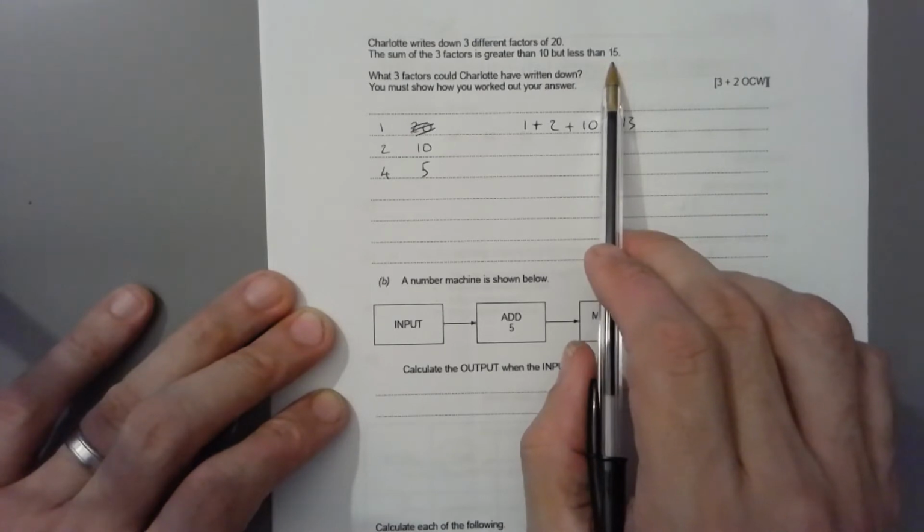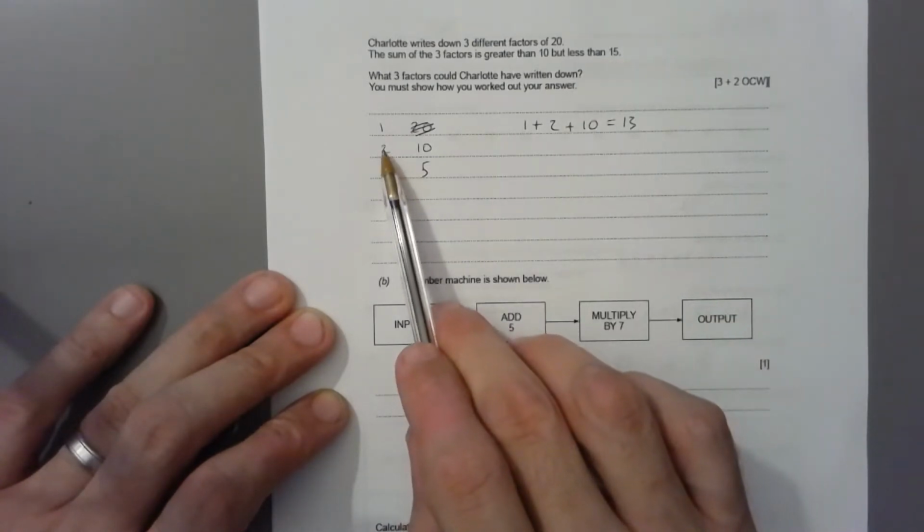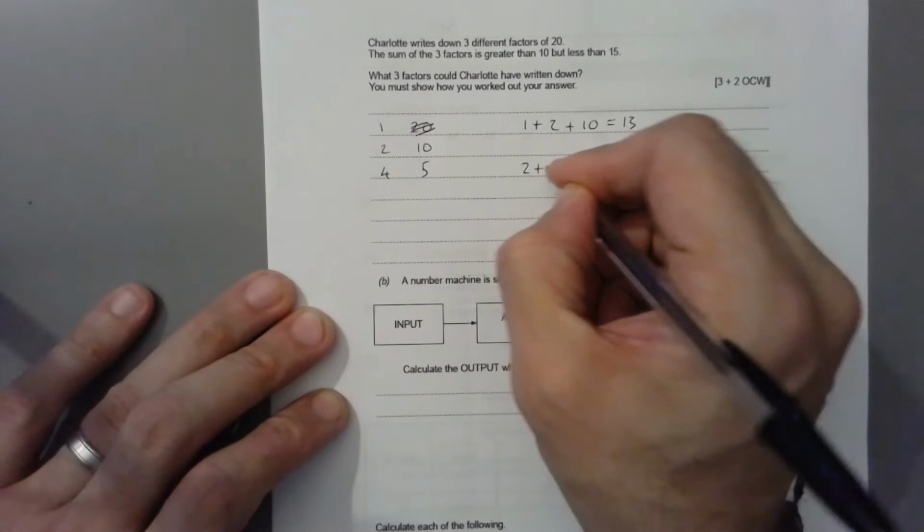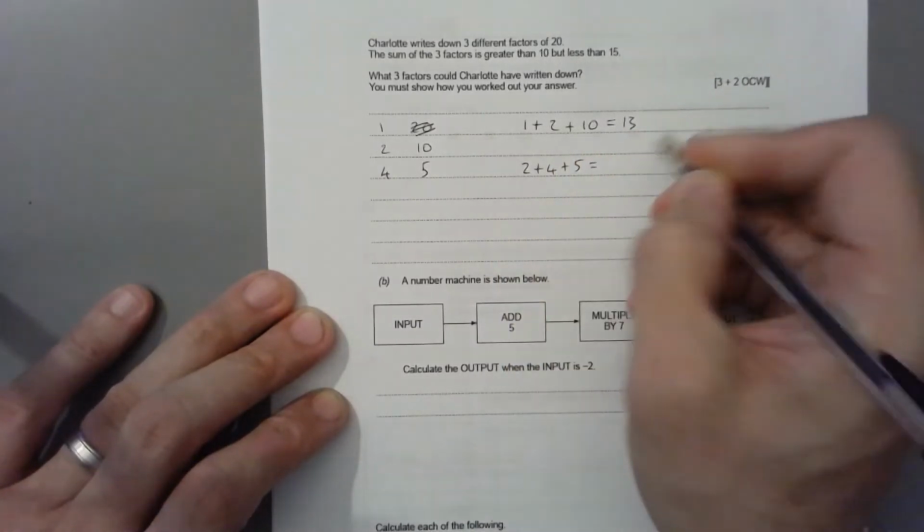So the other 3 that I could have would be 2 plus 4 plus 5, which is 11. So there are your 2 choices you could have there.